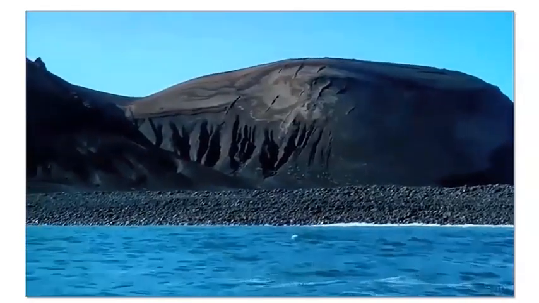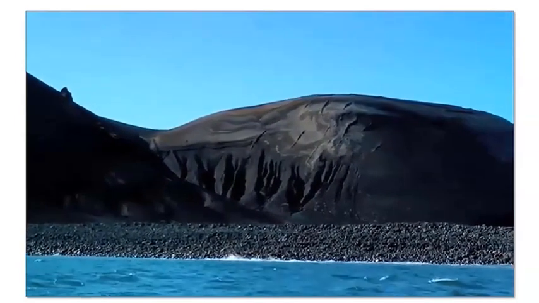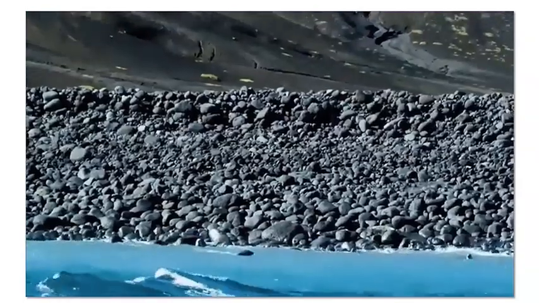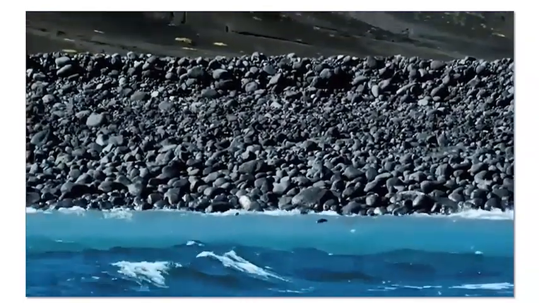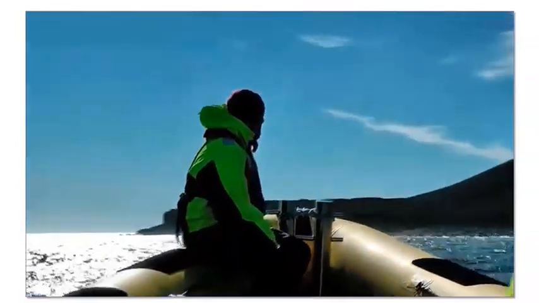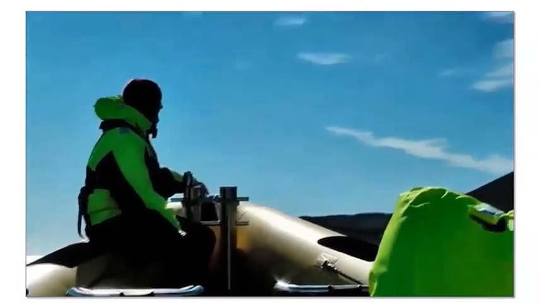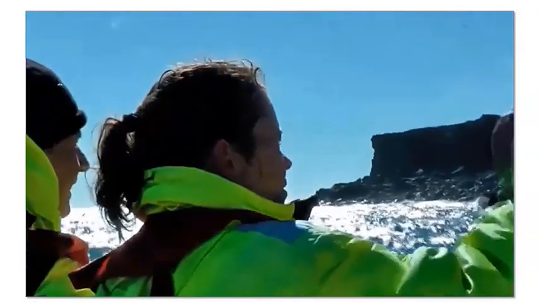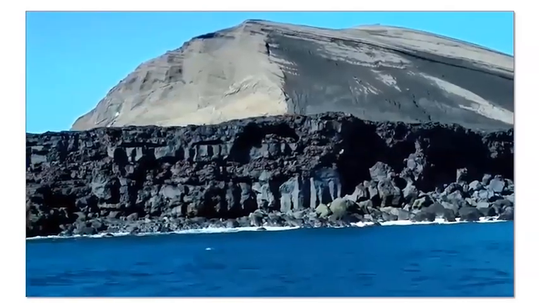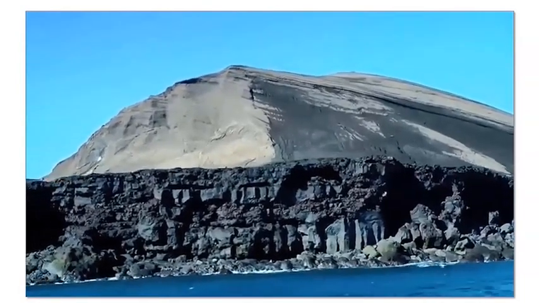Now we have to find the little patch of sand we saw from the airplane. It doesn't look very inviting. Maybe there is a better spot. But after a few meters, there is already the cliff again.